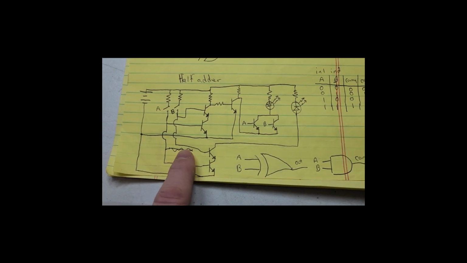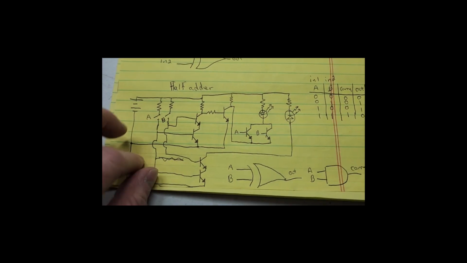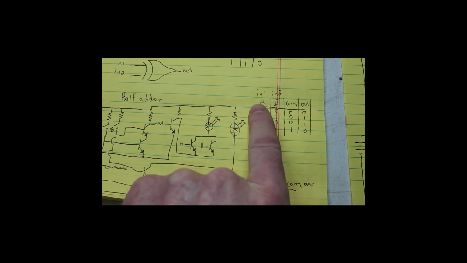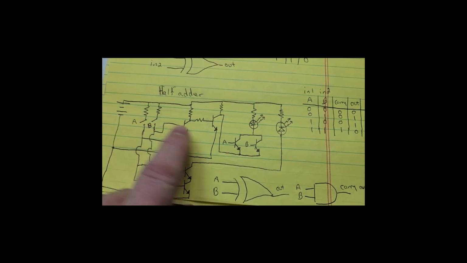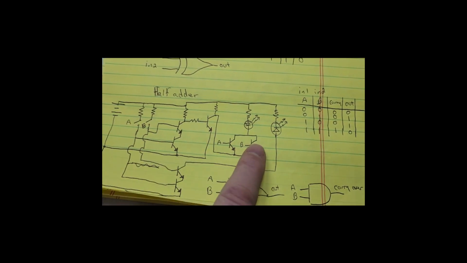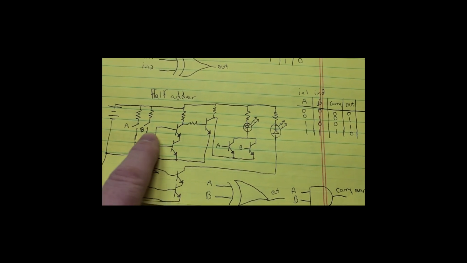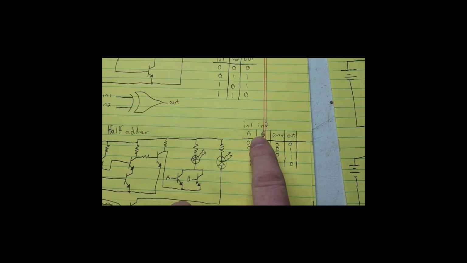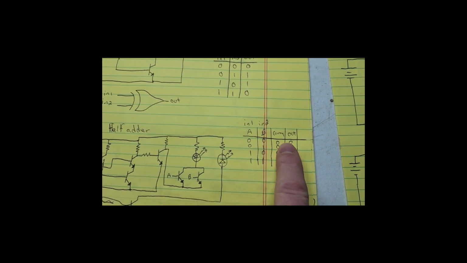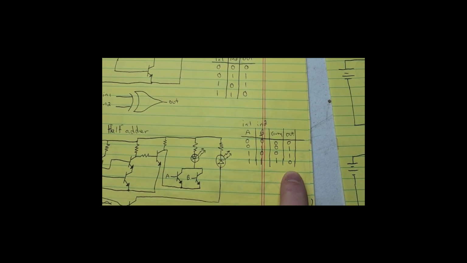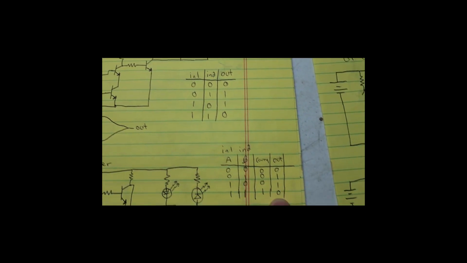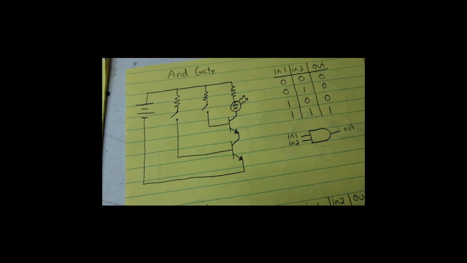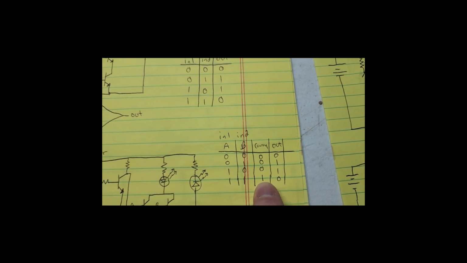My circuit's not the best. I got a little scribbly scratch here and there, but you can see that we're now going to have two inputs, input 1 and input 2. You see them here, A and B, and these are tied to A and B because I couldn't draw it through here. We're going to have two inputs and two outputs now. We're going to have our output 0, 1, 1, 0, and our carry 0, 0, 0, 1. And if you notice, this is the same output as the XOR, and this is the same output as the AND gate, right? So we're going to combine them.